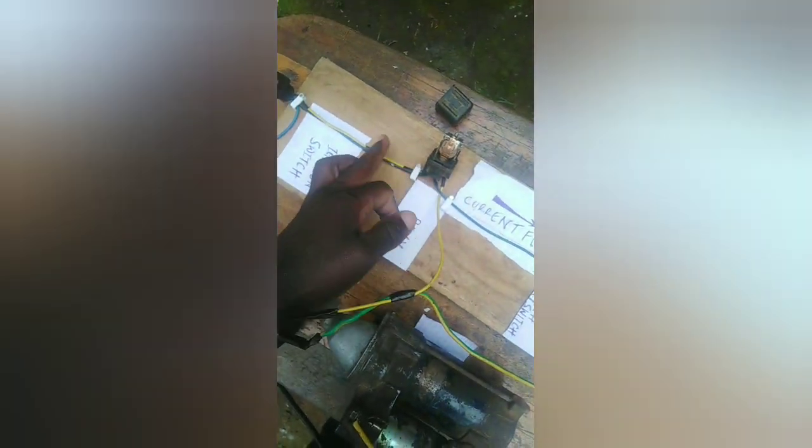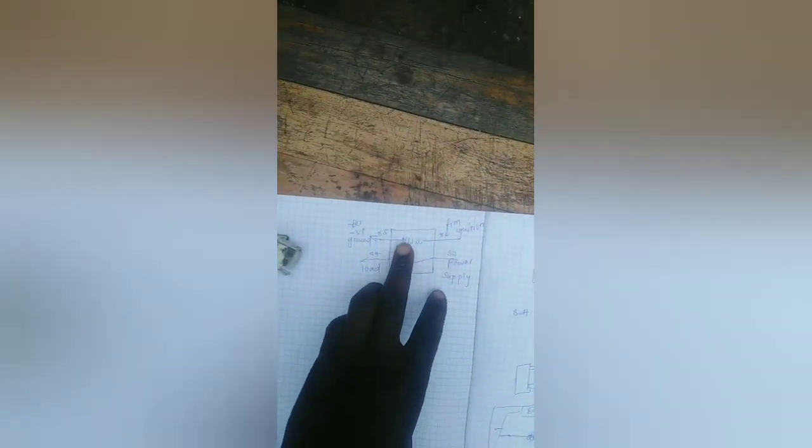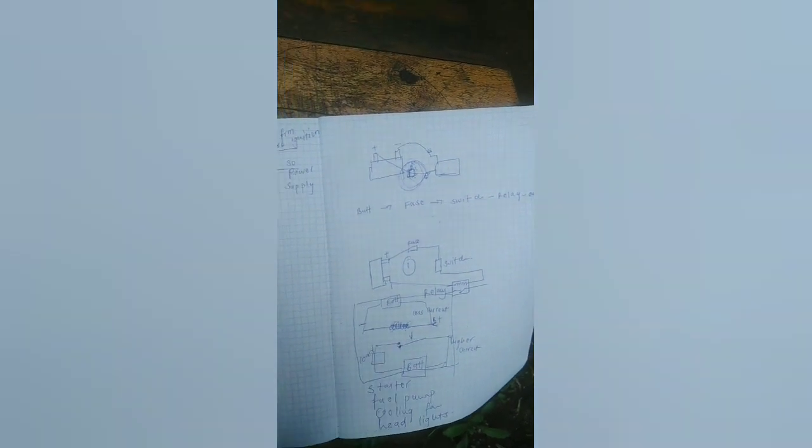Yes, so from our battery to our switch to your relay, the coil side, then back to your battery, this one here. Then we can go ahead to the second current path from your battery to your switch to your relay to your park neutral switch, then to your starter, then back to ground.